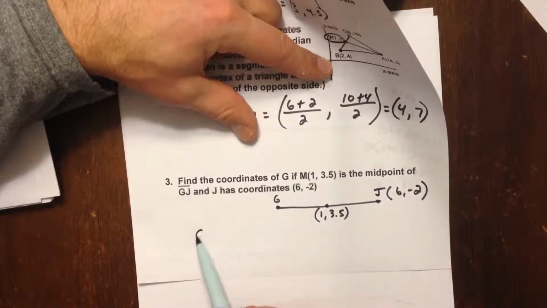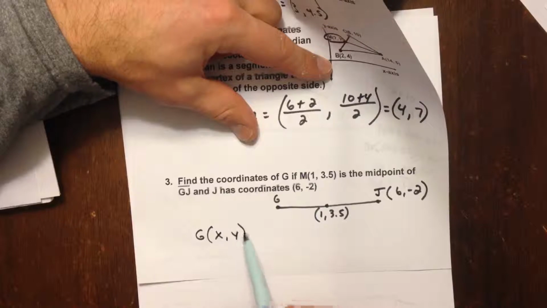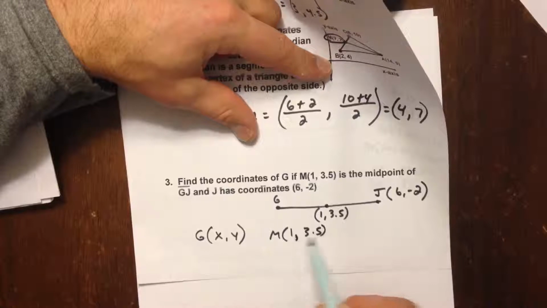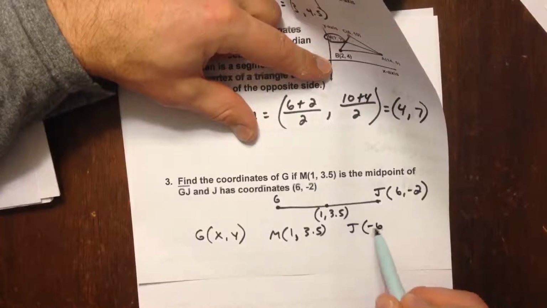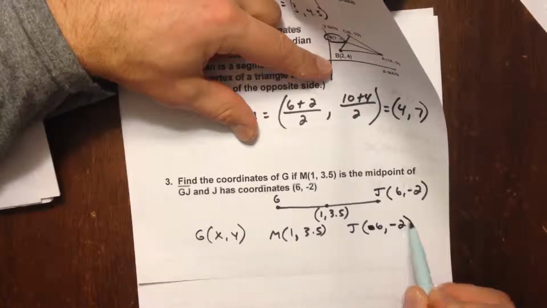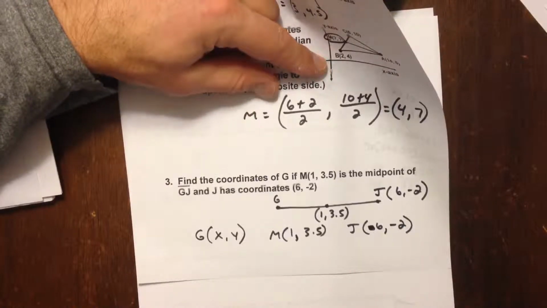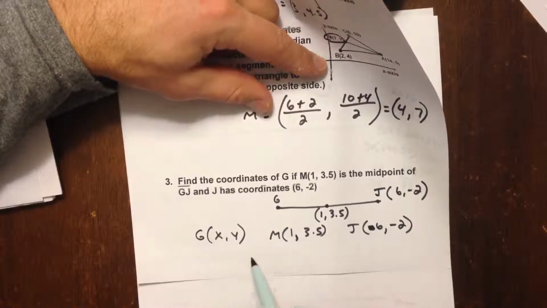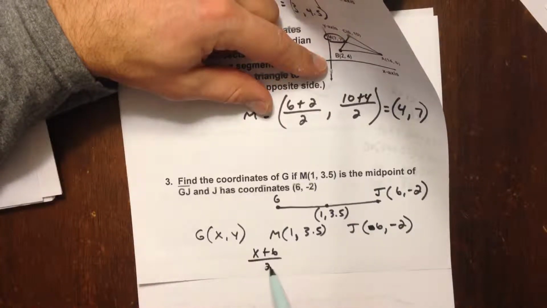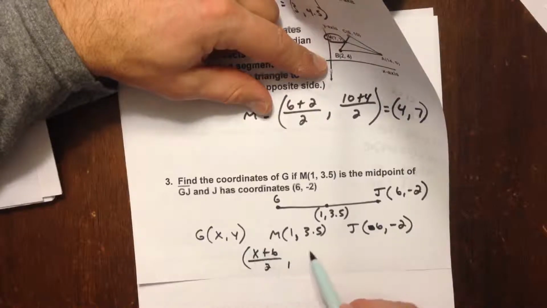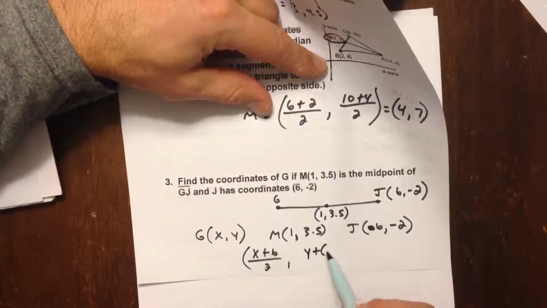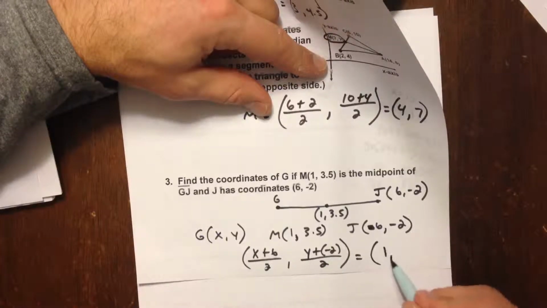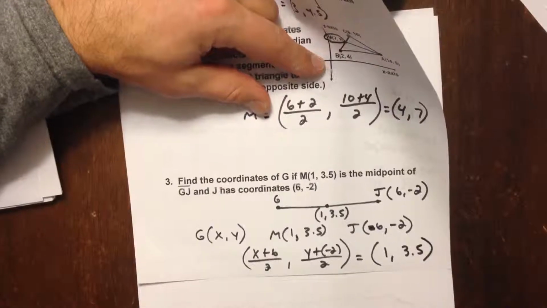Another way you can look at this is G is an unknown x and y. The midpoint is 1, 3.5. And J is 6, negative 2. So basically, remember, you add the two endpoints, x plus 6 divided by 2, and y plus negative 2 divided by 2 should equal, we already have what it should equal, 1, 3.5.